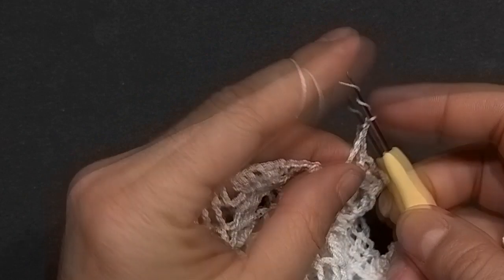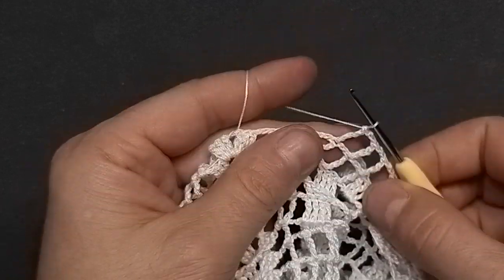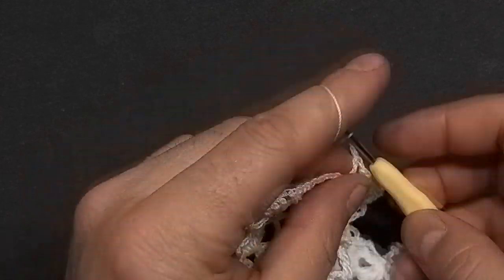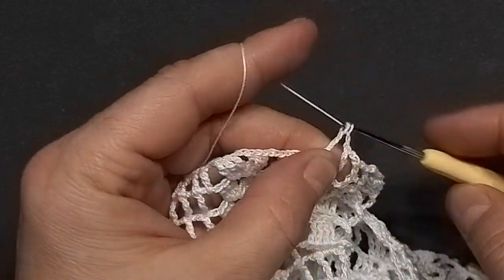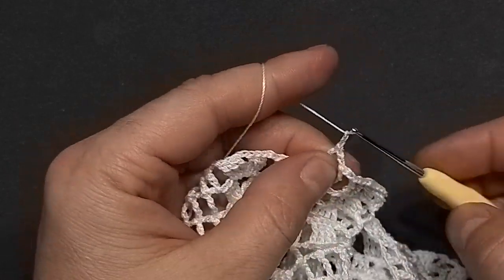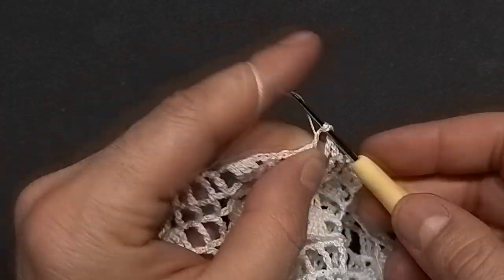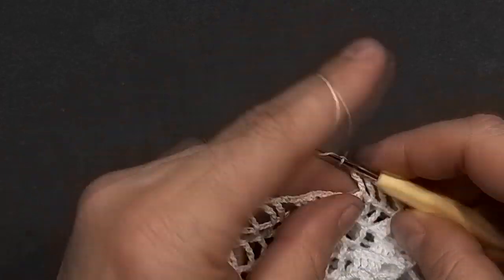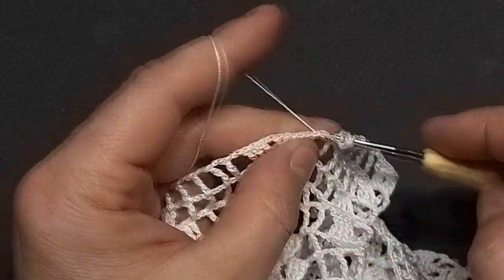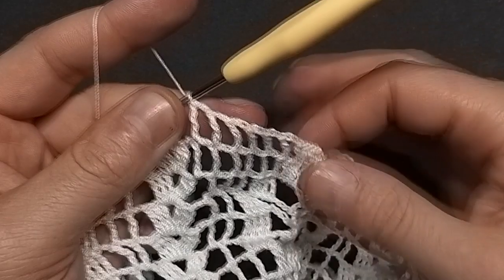chain 2, treble crochet into the next treble crochet, chain 2, treble crochet into the next treble crochet, chain 2, treble crochet into the next treble crochet, chain 2, treble crochet into the next treble crochet.